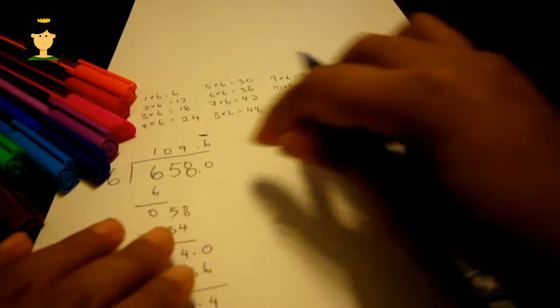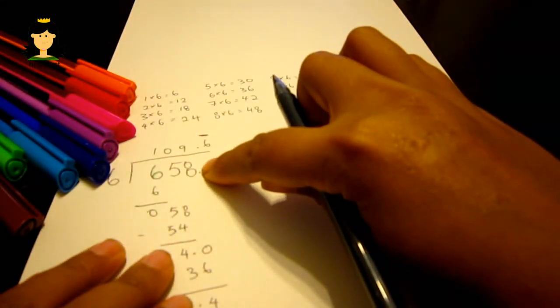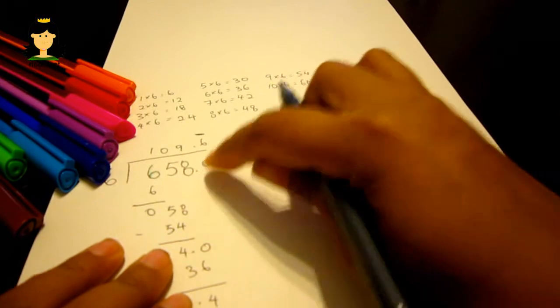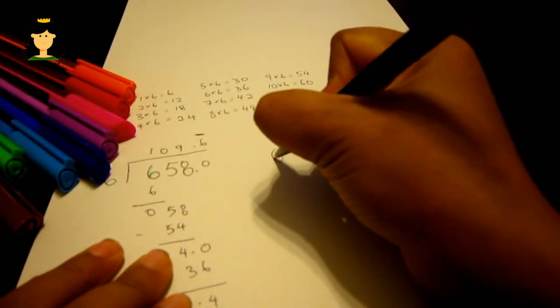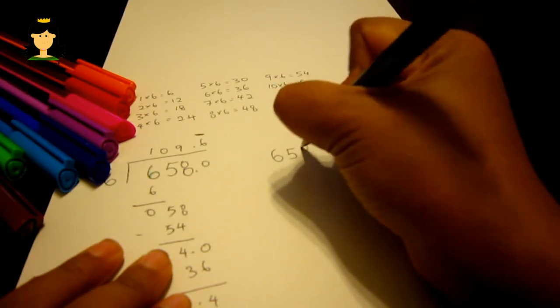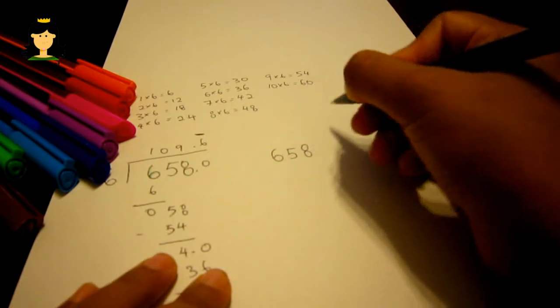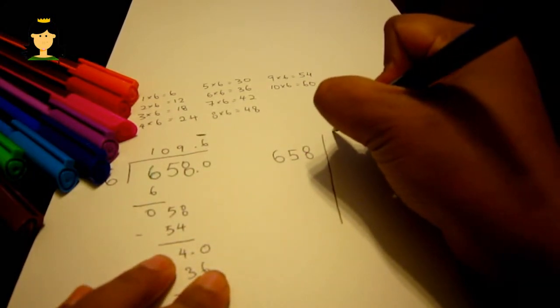So instead of writing the number to be divided on the right hand side, they put the number to be divided on the left hand side. 658, for example, on the left hand side, and they draw a line and they put the divisor on top here.